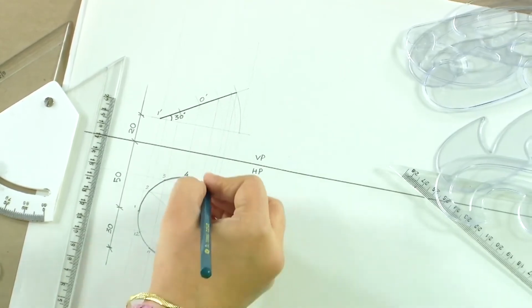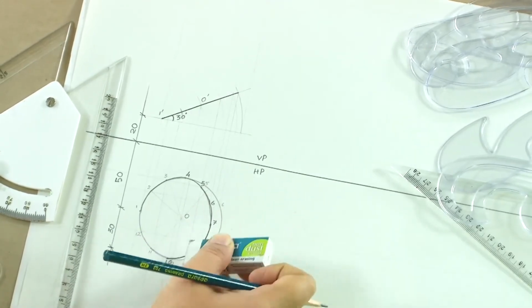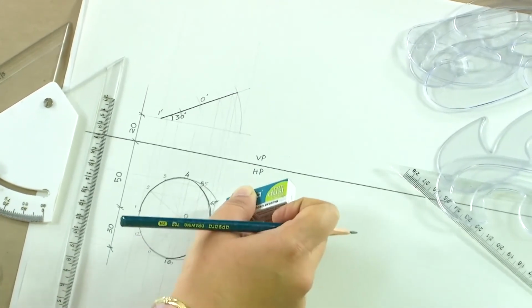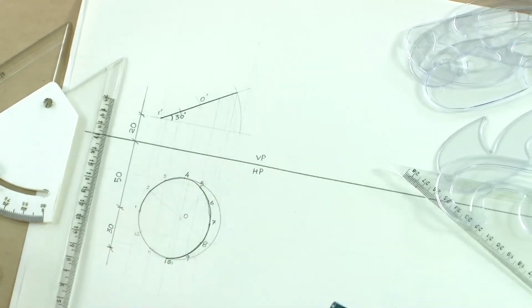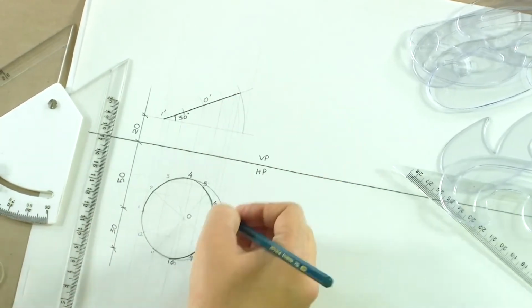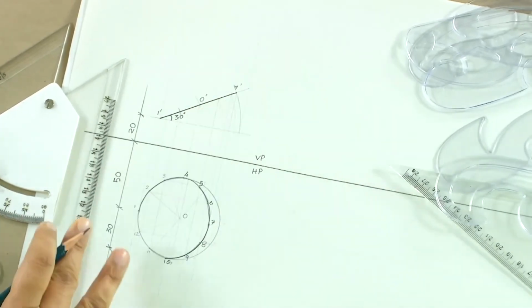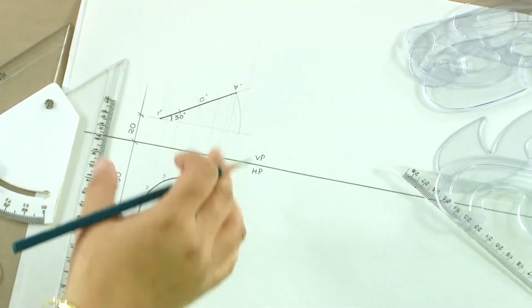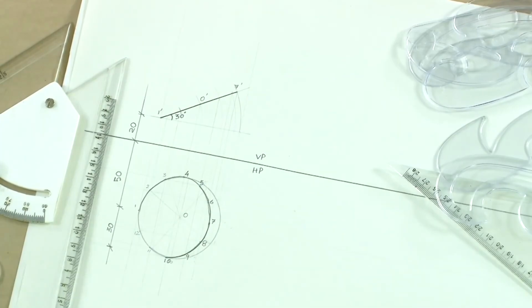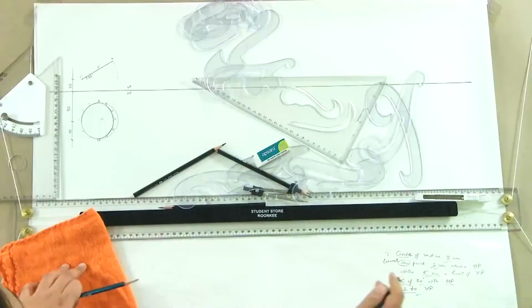Ideally, you should be erasing these numbers because they will confuse. So either you draw them very light or you don't write them at all if you can manage without writing them, and then in the top we can just mention this 7 dash, and so it will be clear that this is how the circle is being projected. This is a circle which is inclined with HP at 30 degree and it is perpendicular to VP.